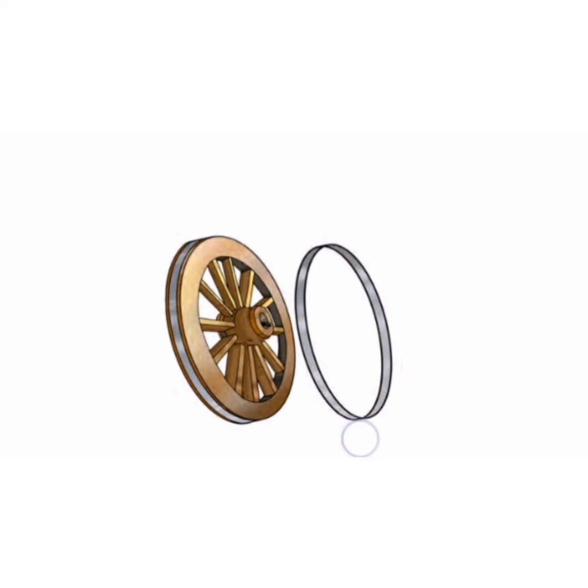Here also they heat this rim so it will expand. Then they fit this rim onto the wheel. Then after some time it will cool down and fit tightly onto the wheel.